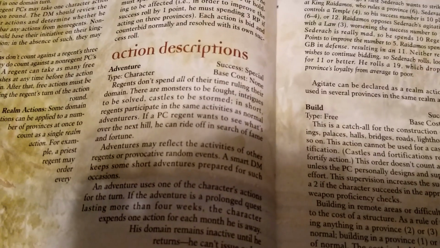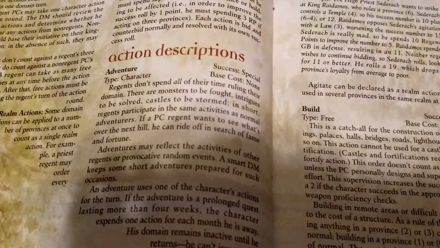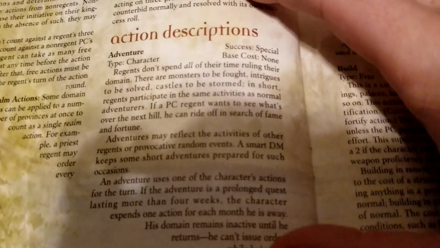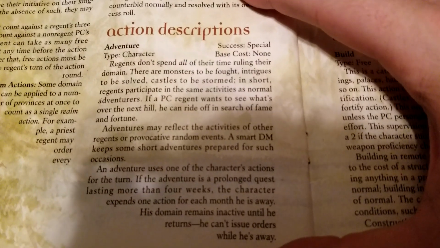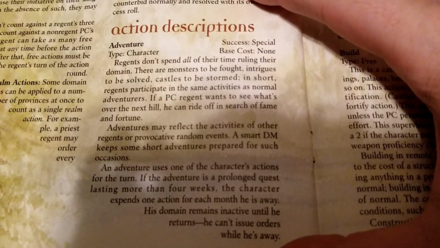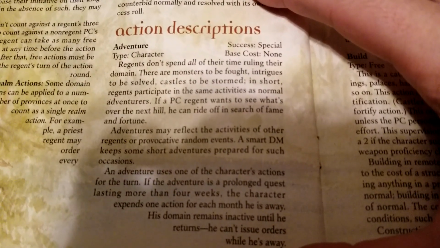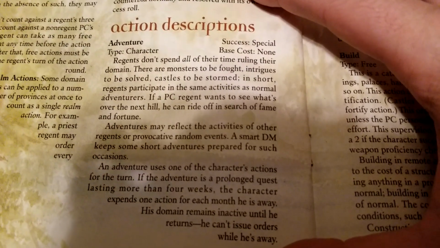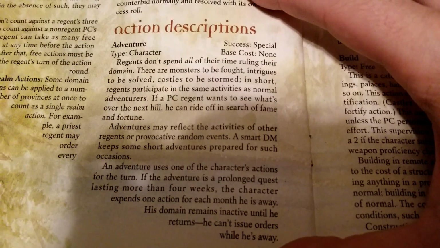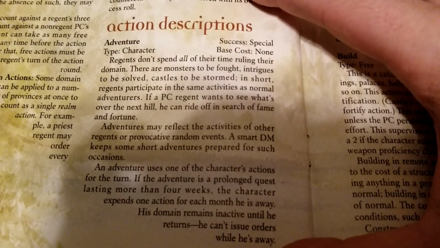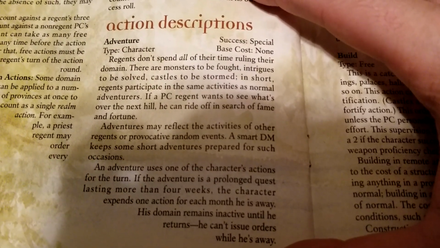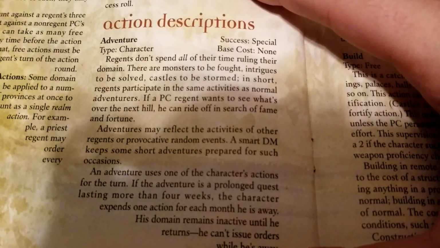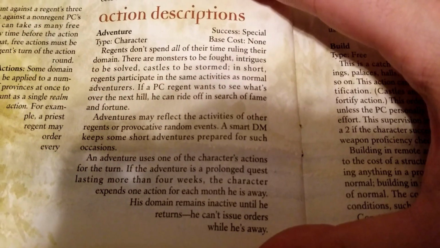Leave the rest of your court to run the domain in your absence. So this is a character type naturally. So let's see if we can flatten this out a little bit for you guys. So regents don't spend all their time ruling their domains. There's monsters to be fought, intrigues to be solved, castles to be stormed, and again, a lot of these adventures can tie into responses from some of the different random events as well. And they don't always have to be these grand adventures, because at some point you do got to get back to running your country or your domain. So, in short, regents participate in the same activities as normal adventurers.